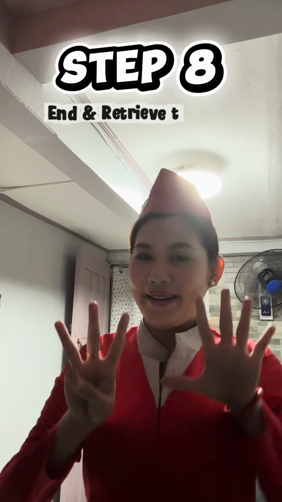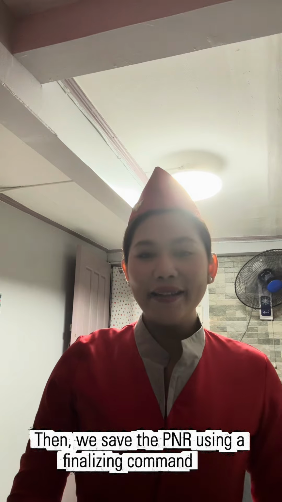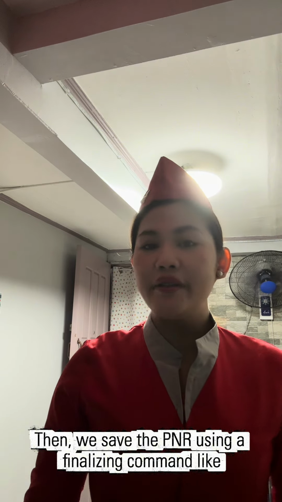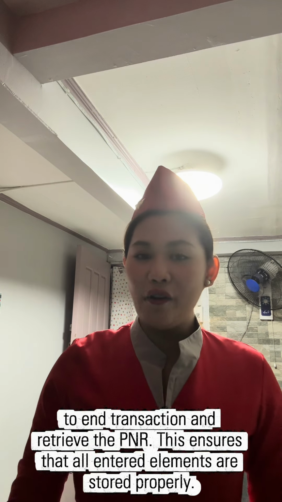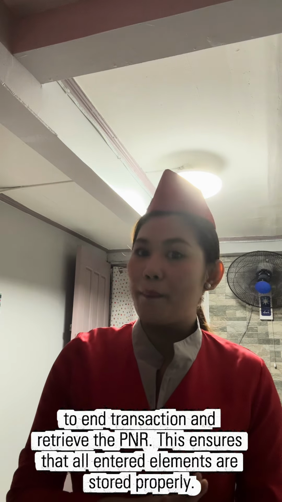For step 8, end transaction and retrieve the PNR. Then we save the PNR using a finalizing command like ER or RT to end transaction and retrieve the PNR. This ensures that all entered elements are stored properly.